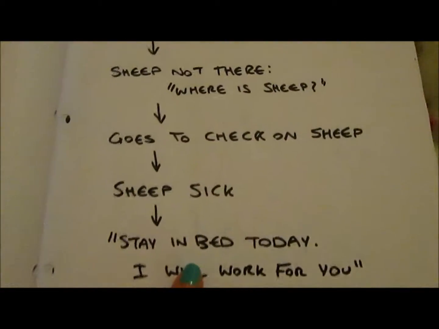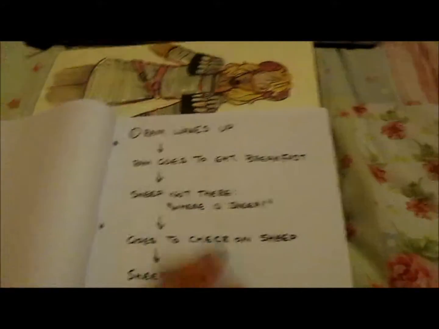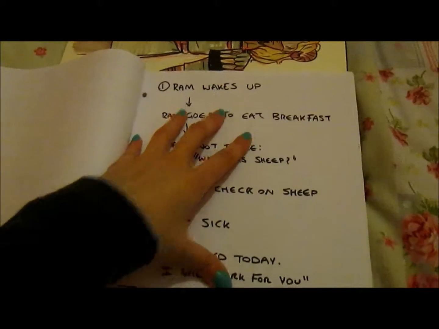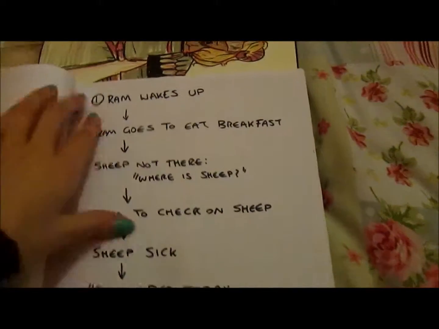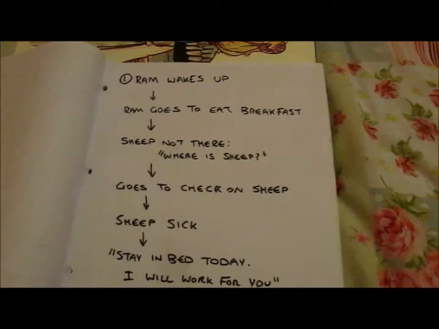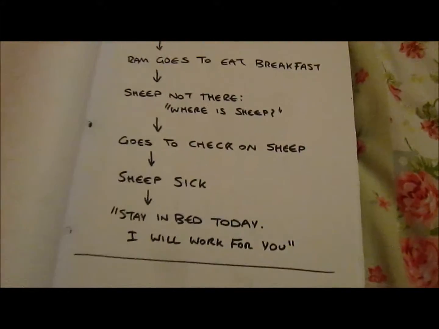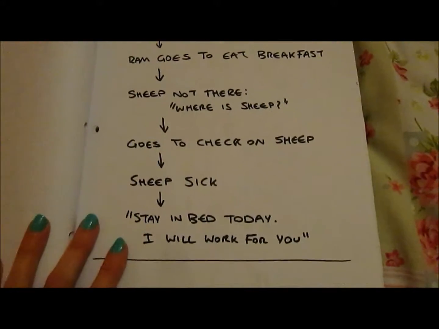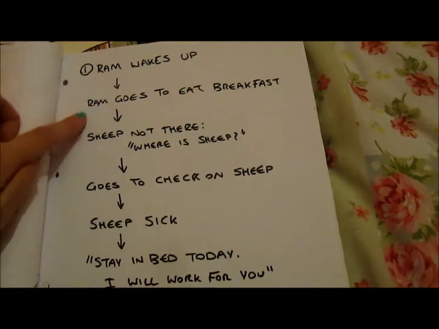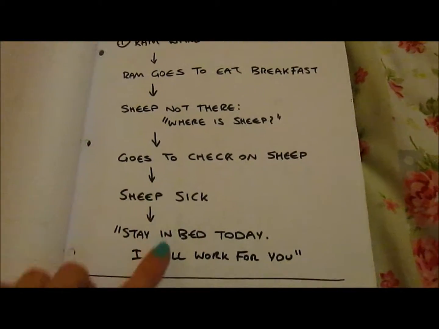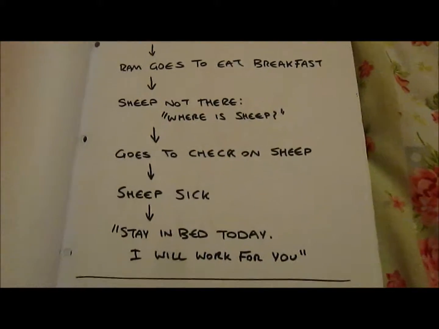"I will go to your stall and do your work." And then you would do that again for the next couple of images. So for number 2, mine would be that Ram goes to do Sheep's job, and then he starts to mess it up. So again, I would list 6 stages for that one image.